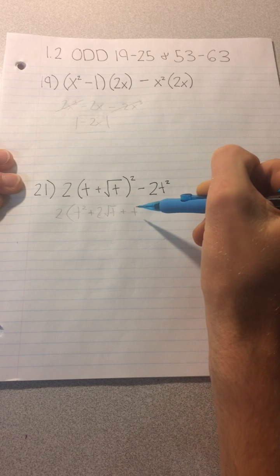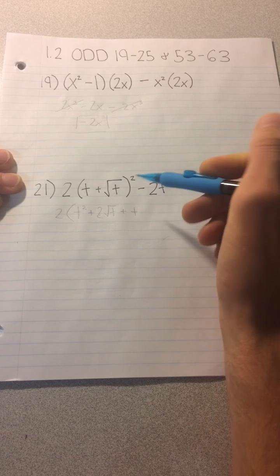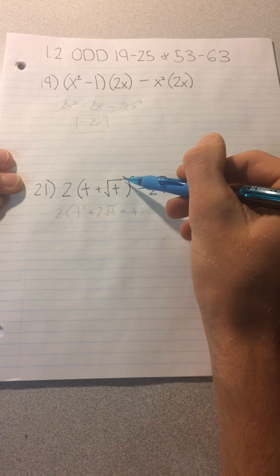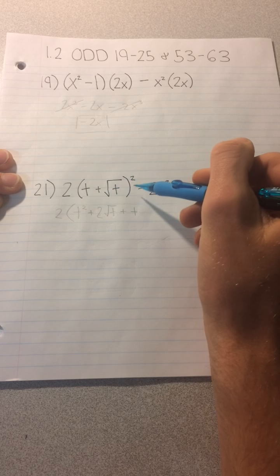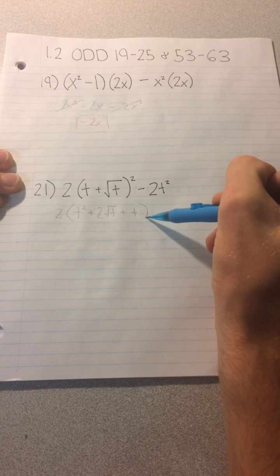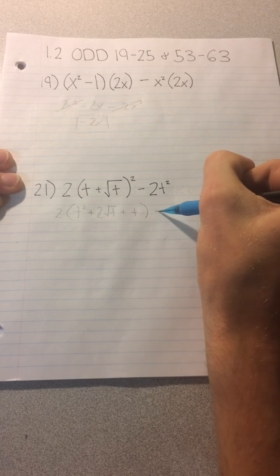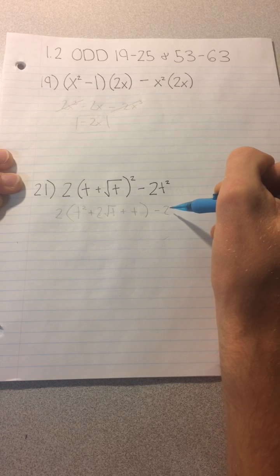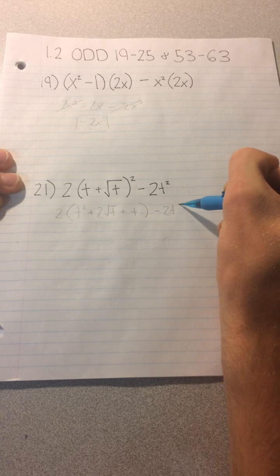Now this t is just a t because when you multiply the square root of t times the square root of t, the square root and the square cancel out. So it leaves us with just the t. And that's all subtracted by 2t squared.